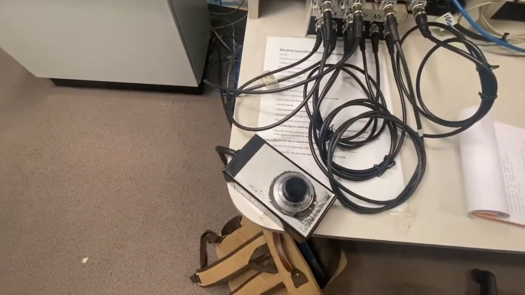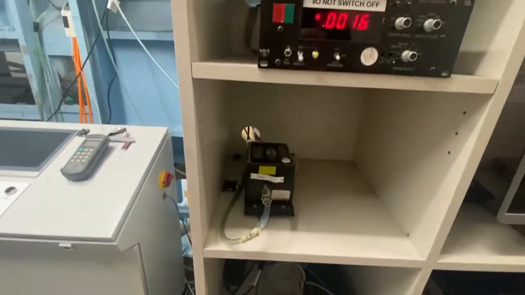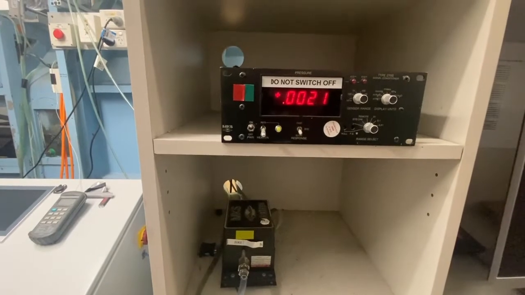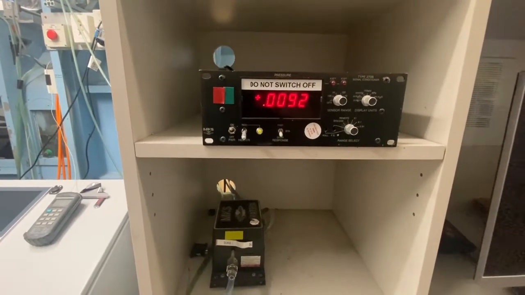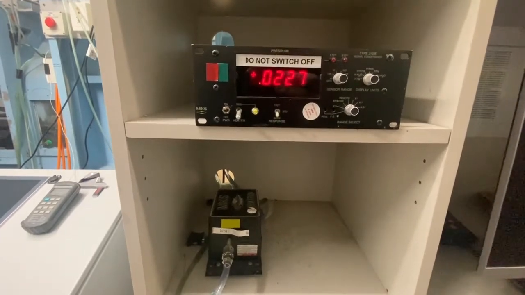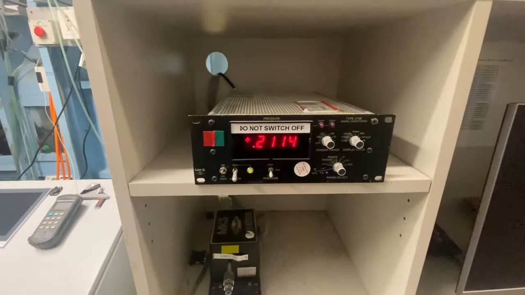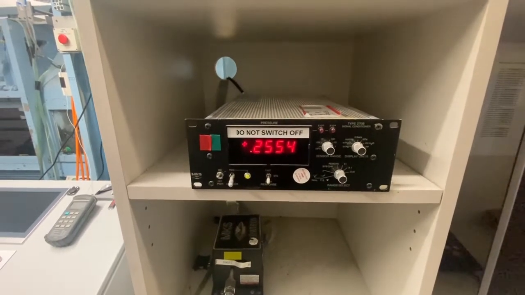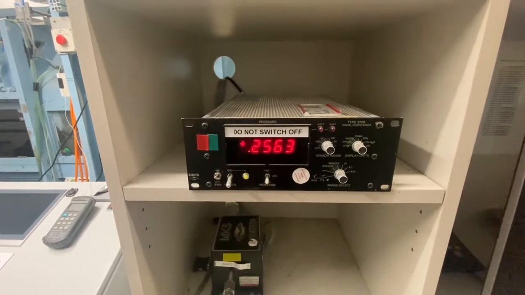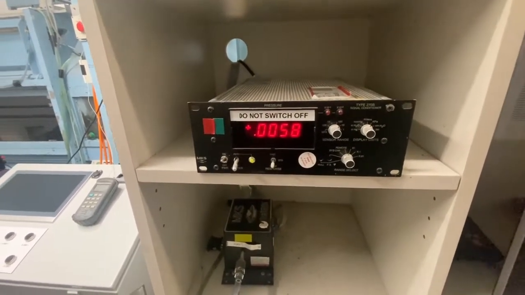So, to begin increasing the airspeed in the tunnel, we'll turn this dial right, and you'll see that the pressure indicator will begin to increase. As this is increasing, the tunnel can get quite loud. After a test, ensure the dial is turned all the way left and the pressure indicator reads 0 kilopascals.